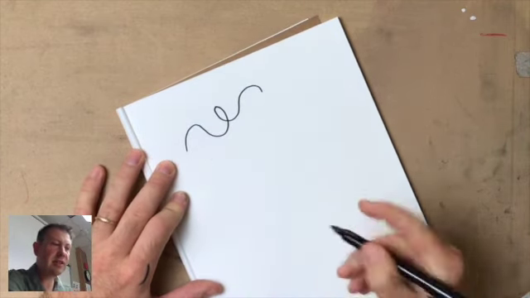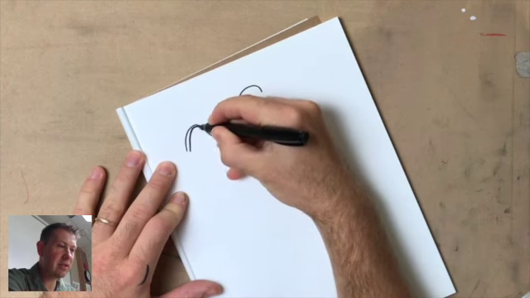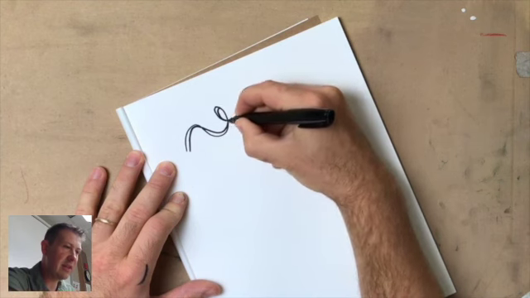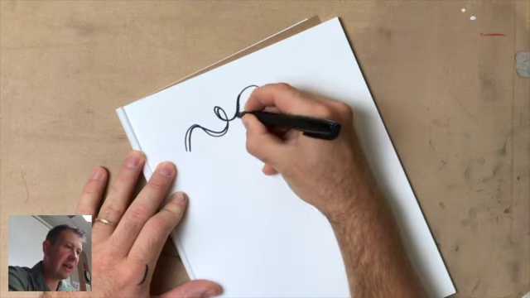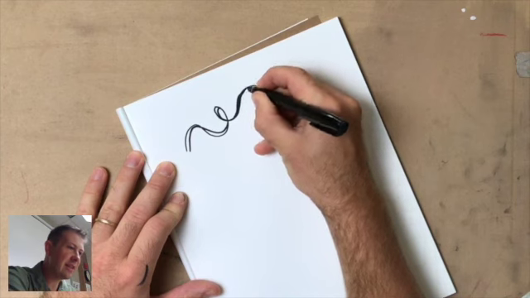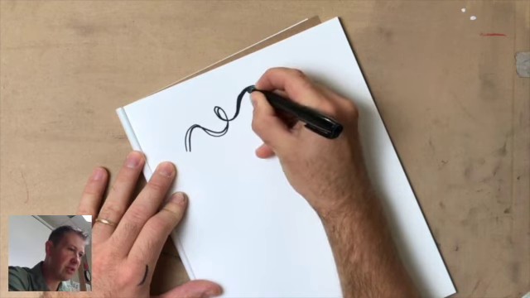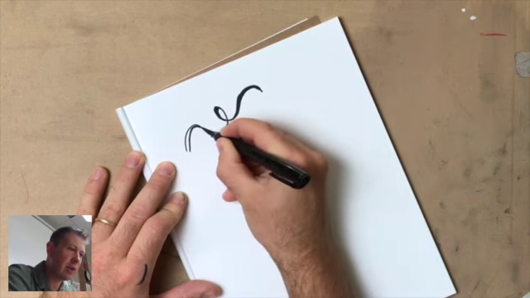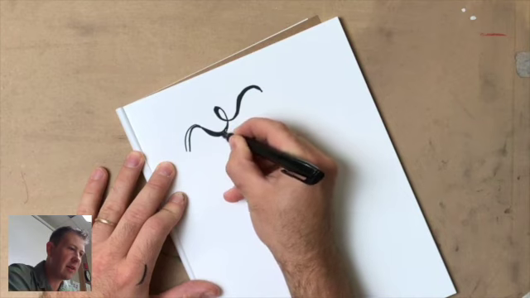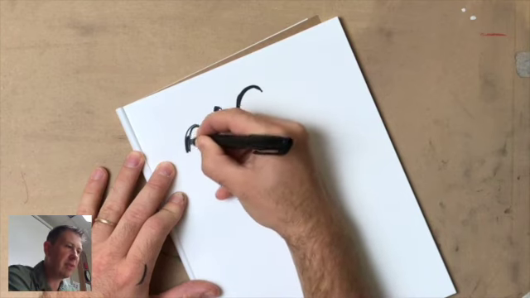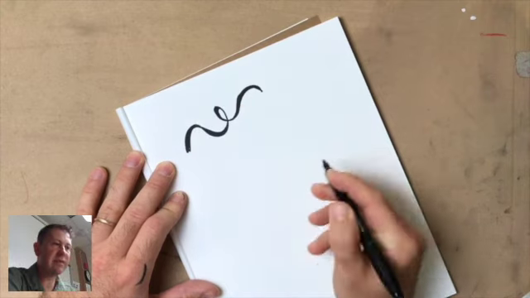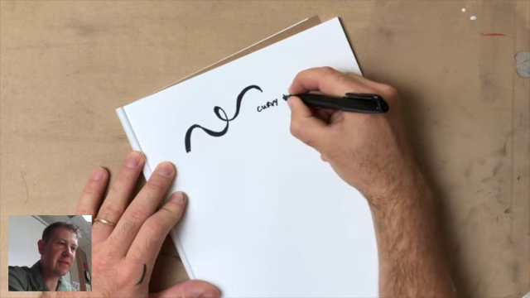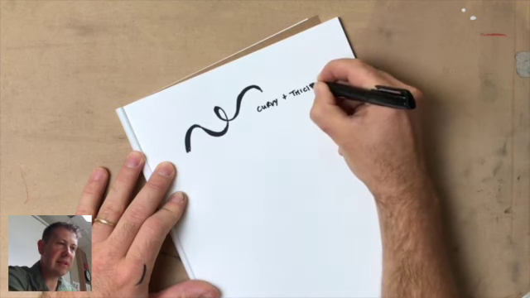I start with one type, and then slowly build this up and manipulate the line a little bit. By changing the line thickness of this curve, I can create a different feeling. Instead of it just being a curve, it begins to look more like a ribbon, for example. So this is a combination of curvy plus thickness.